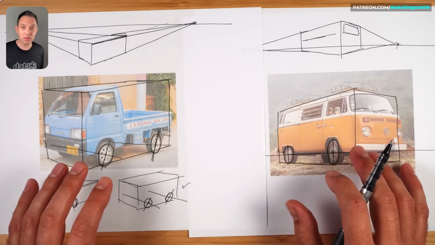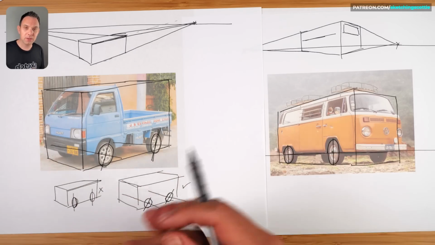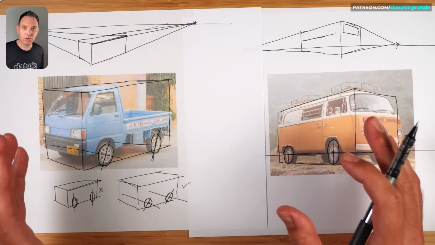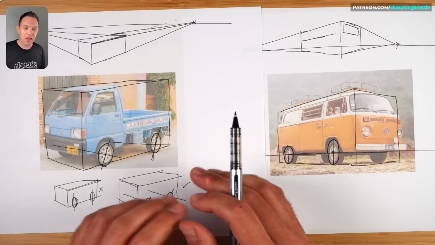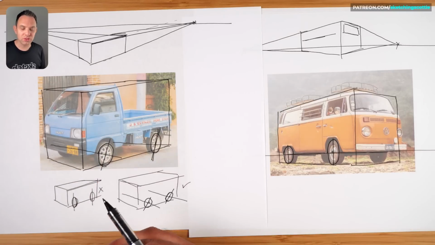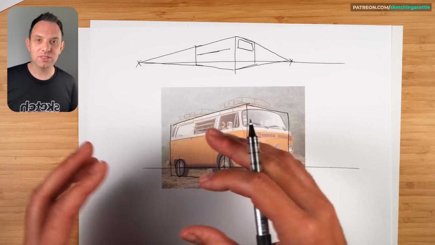So if you're an absolute beginner and you want to get into drawing cars, I recommend getting a pencil, drawing out these boxes with the lines, especially for the wheels to get that angle right. And then you can go in with a pen later and draw on top. So with those important rules in mind, let's get on to sketching the van here.